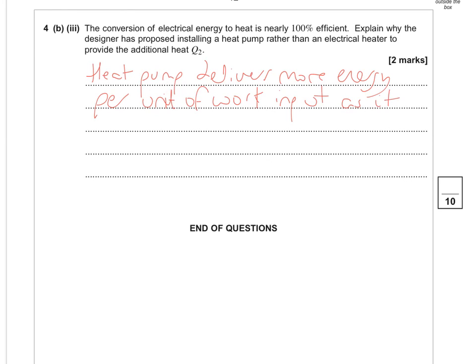It also includes energy removed from the cold source, so there's an extra supply of heat energy involved in there, and that's why you would do it.